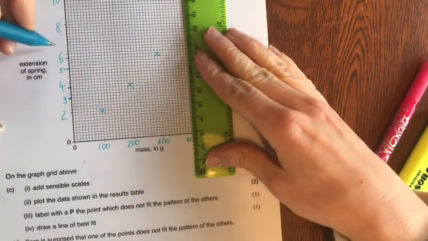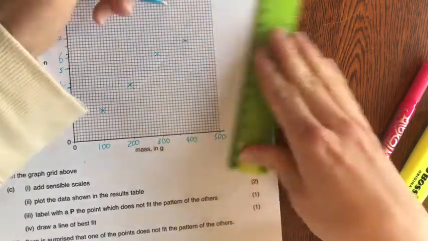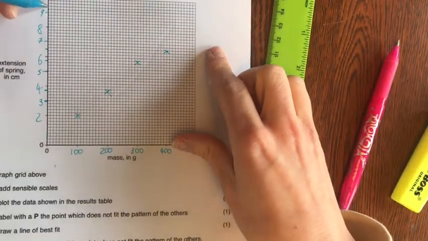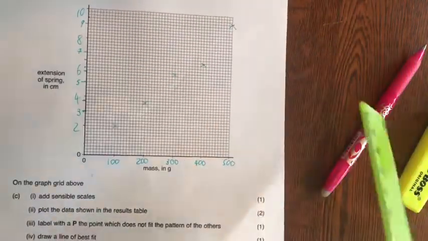So 6 is here, which means that 7 is here, which means that 6.5 is there. And last of all, 9.4. So we don't need a ruler actually there. So 9 is here, 2.4 is here. So it's 3 from the bottom there. There we go. And there's our graph.